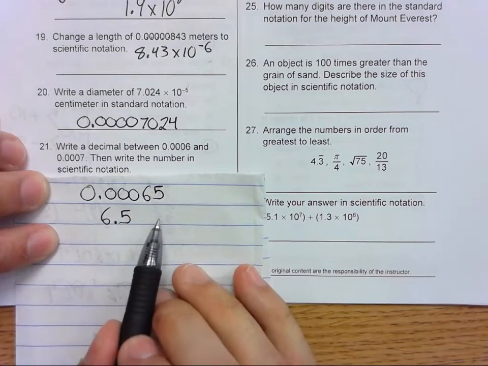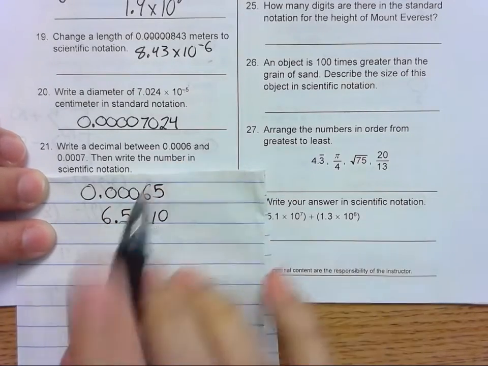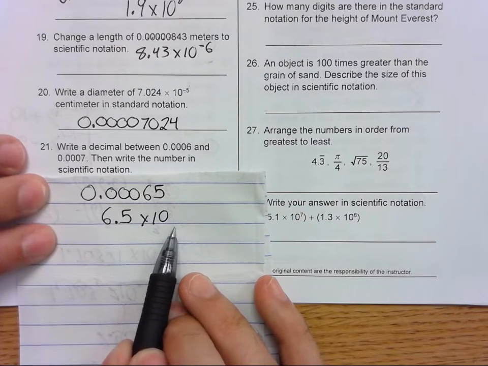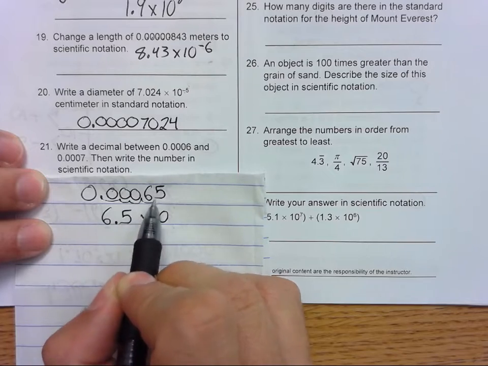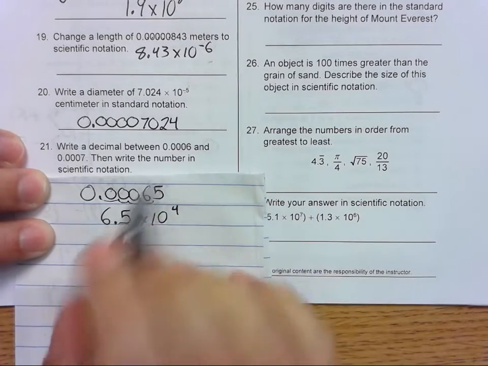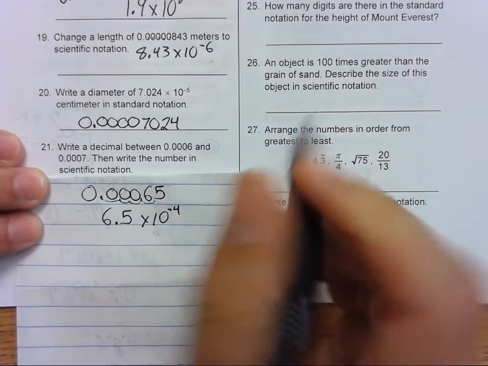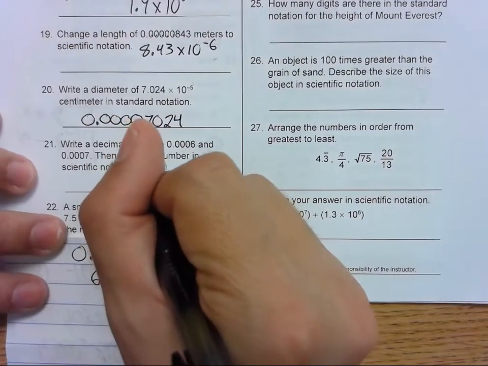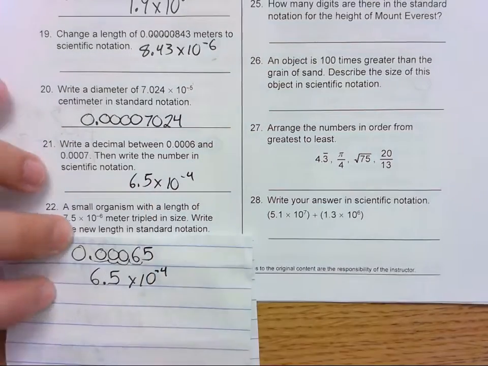Our base number would be 6.5. Every number in scientific notation is multiplied by a power of 10. We need to move it 1, 2, 3, 4 times, but our base gets smaller, so this needs to be a negative 4. 6.5 times 10 to the negative 4.